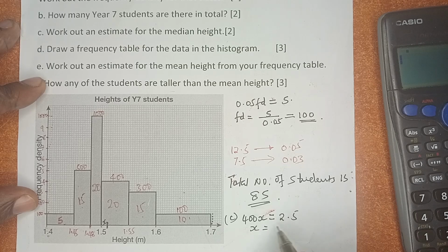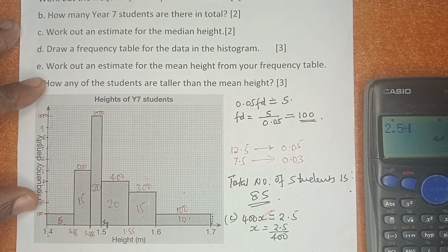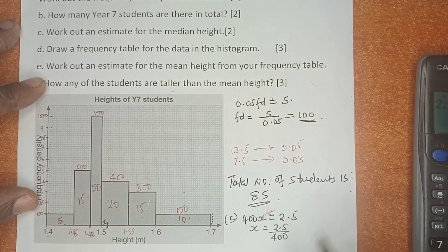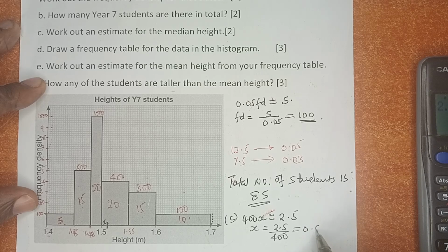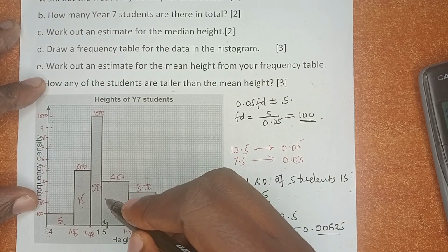Therefore, x is 2.5 divided by 400, and that is 0.0625. So there will be a line there.